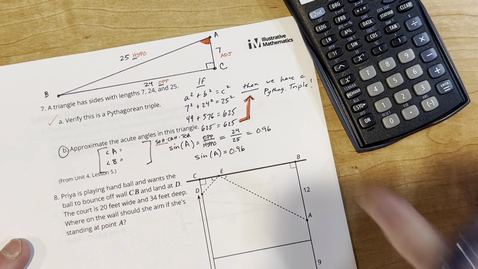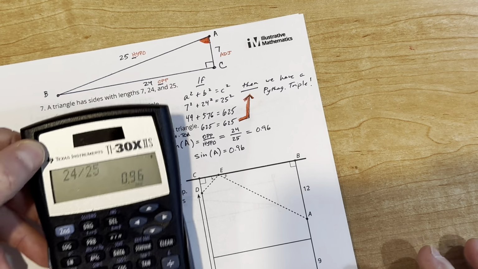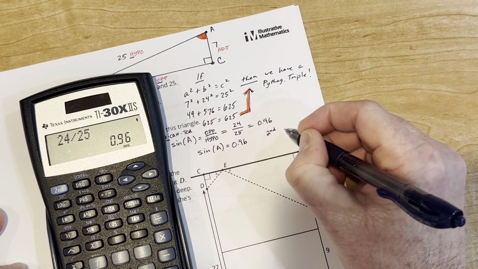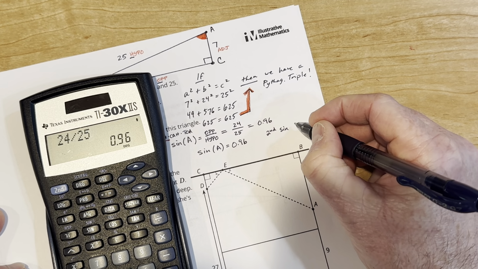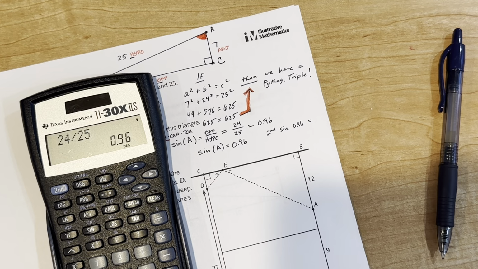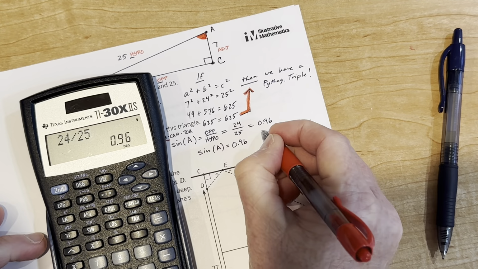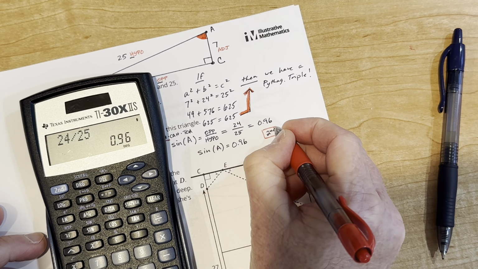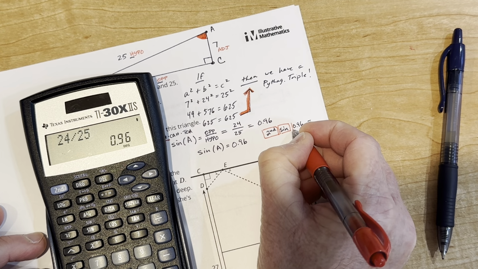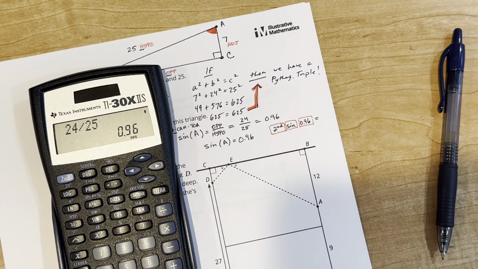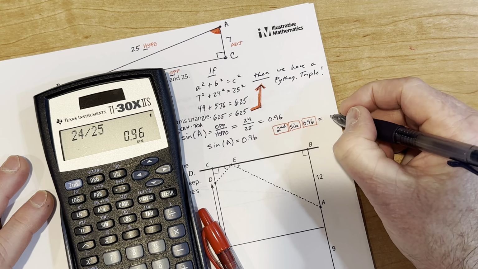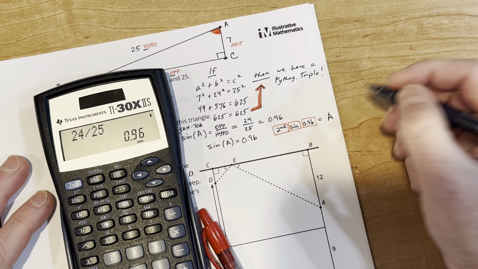Now you could use the ratio tables, but this is the easiest way. You go second sin 0.96 equals, and I'm gonna draw rectangles so they look like buttons. So second sin 0.96 equals. That's going to give you A.